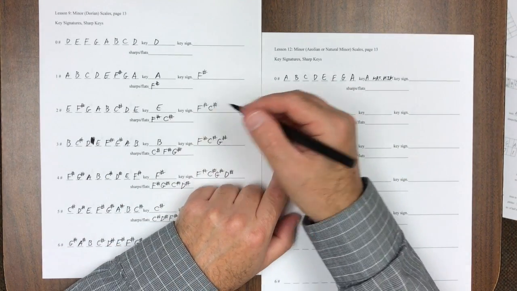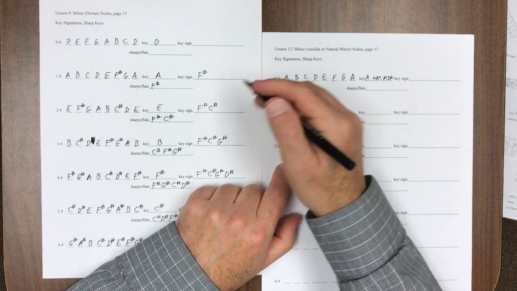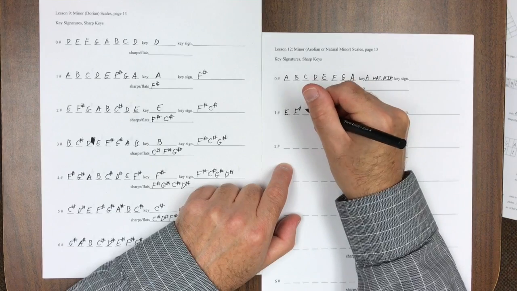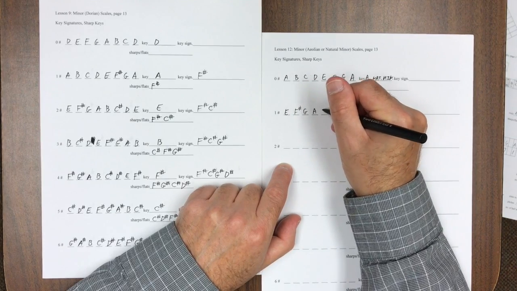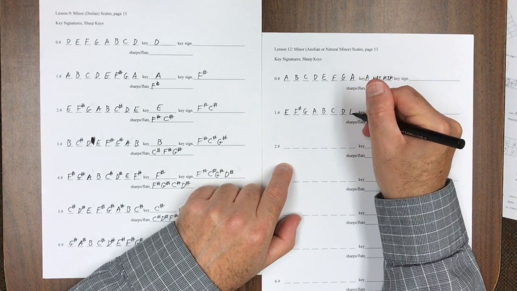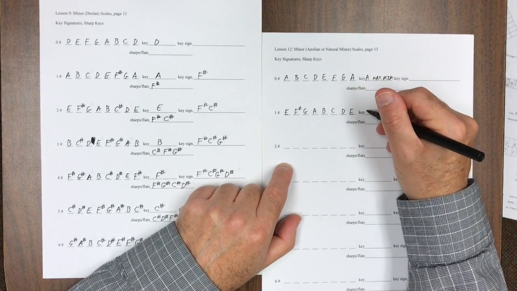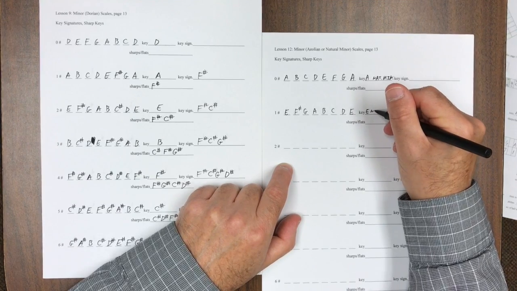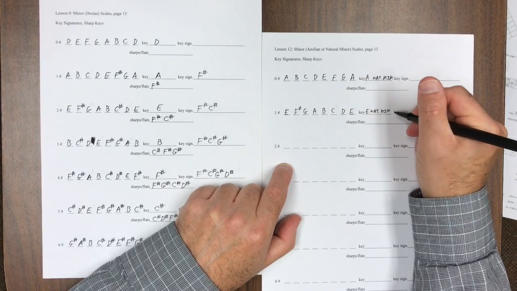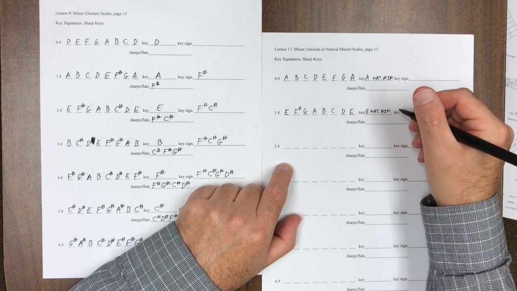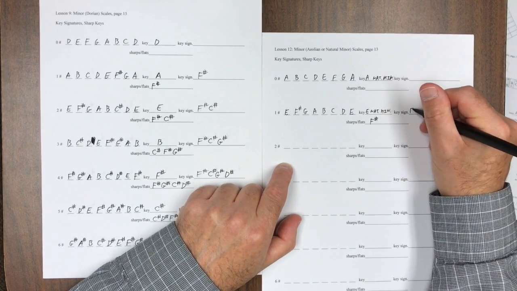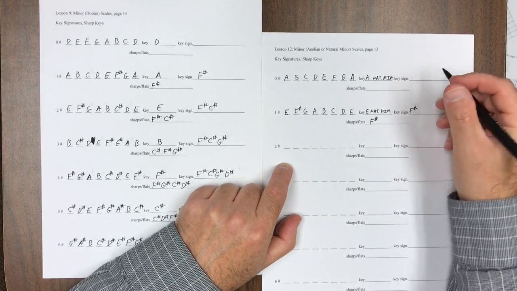And so in this case, what we have is E, F sharp, G, A, B, and then C natural, D, E. So the key here is E natural minor. There is one sharp, F sharp, so the key signature is F sharp.